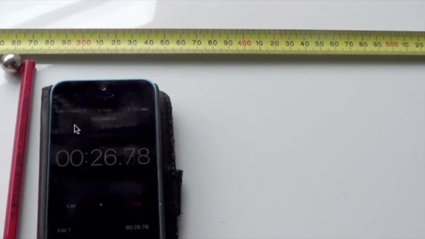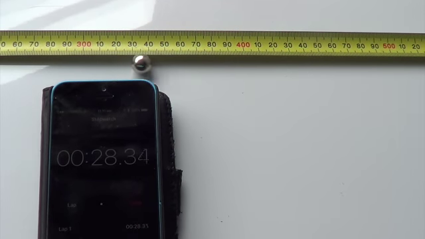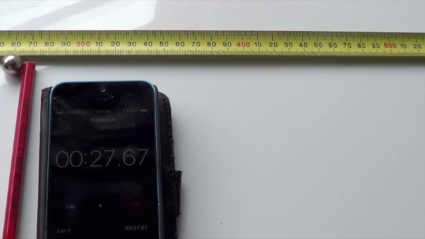That all happened rather quickly, so let's have a look at the same thing in slow motion. Even that was a bit fast, so what we're going to do now is insert some freeze frames. What you need to do is record the position of the ball as measured by the tape and the reading on the timer.